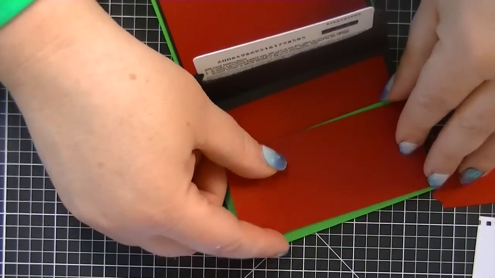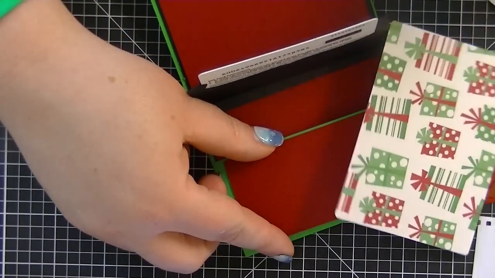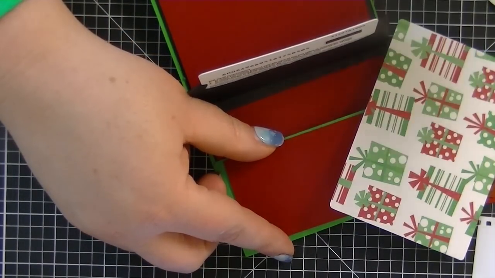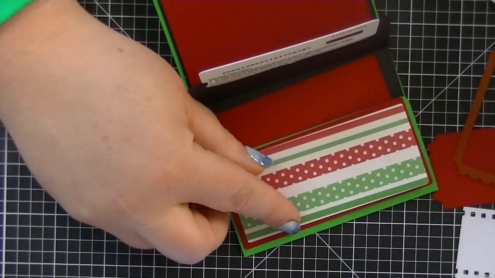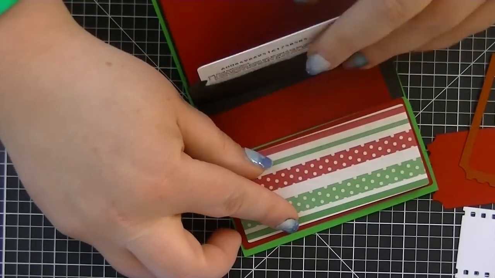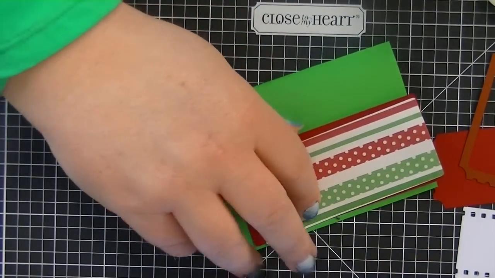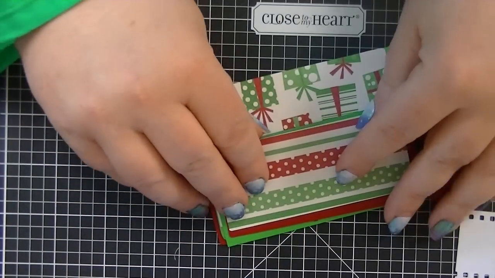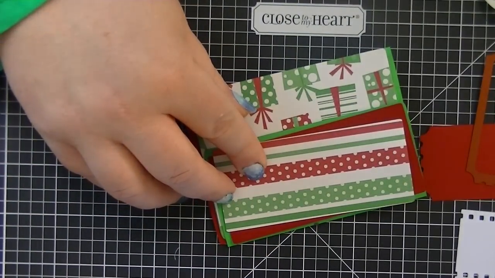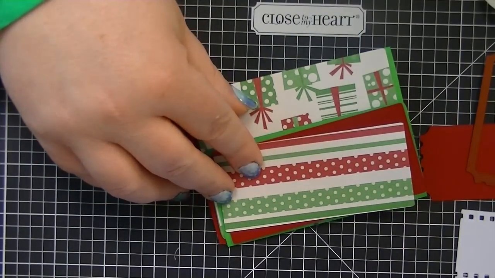And this goes on the front. And then I also cut these out. This will go on the front. Like that, and this is going to go there, and then the Merry Christmas, the little circle is going to go here.